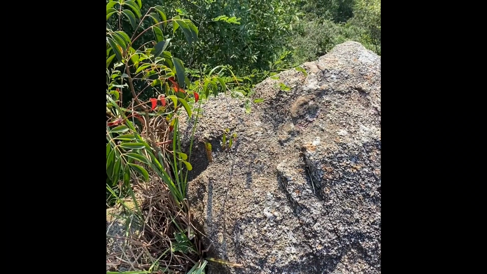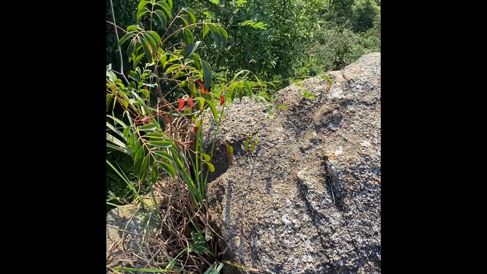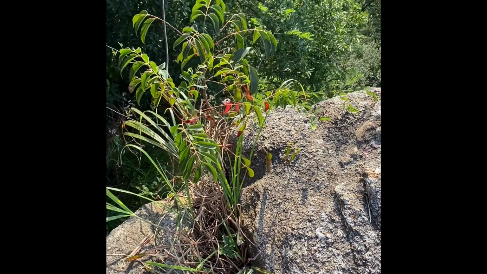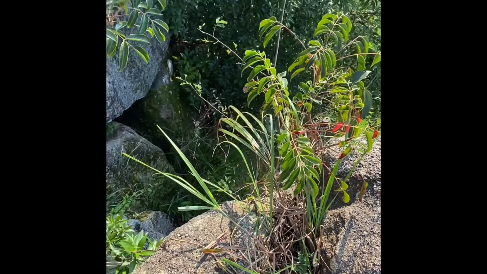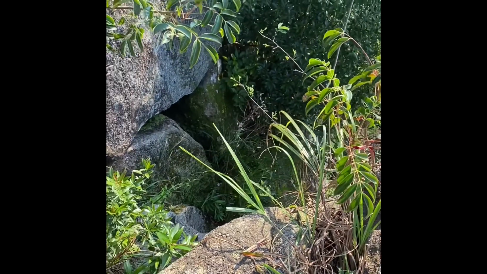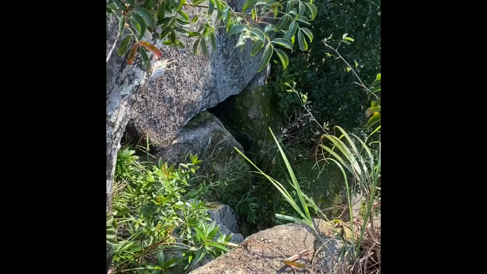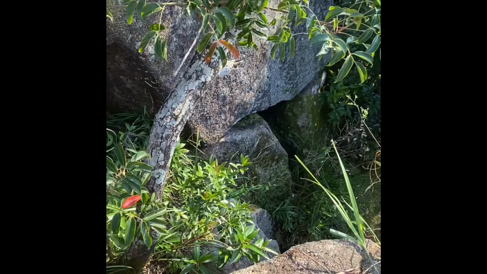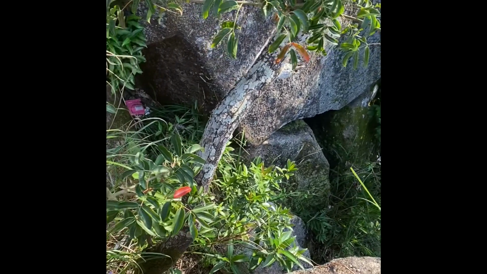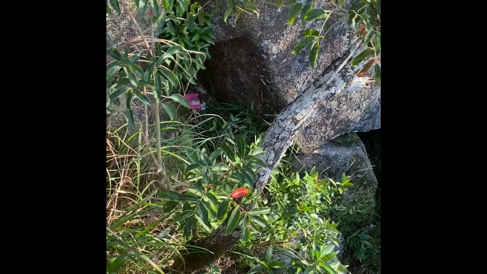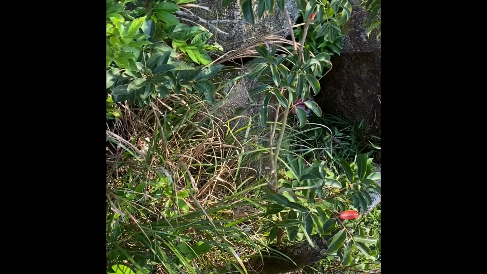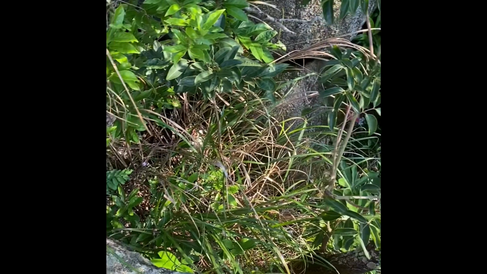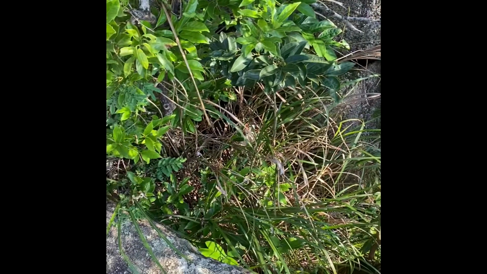In the joints of the Amah rock, we can also find a lot of plant roots, and the plant roots help to enlarge the joints in the rock, which can be recognized as a kind of biological weathering. You can see there are a lot of plant roots located in the gaps between the rock, or joints between the rock.